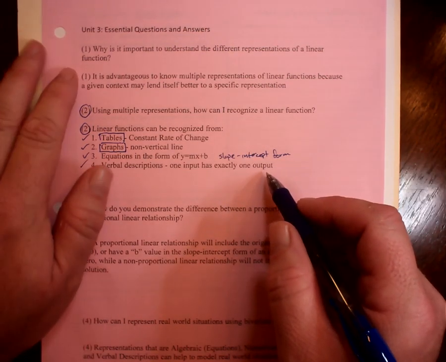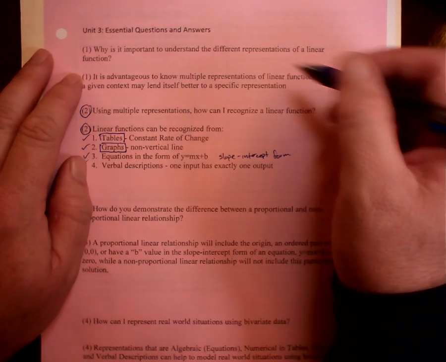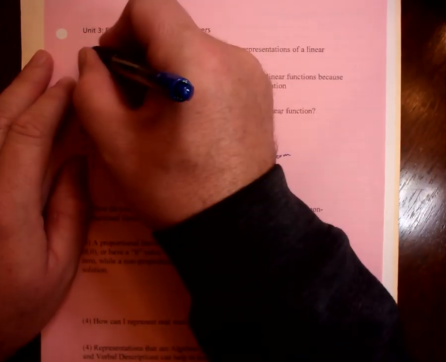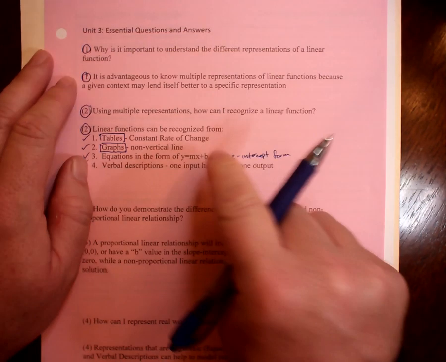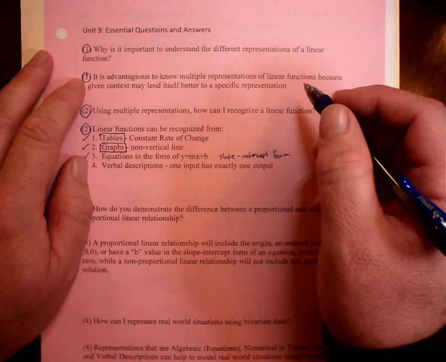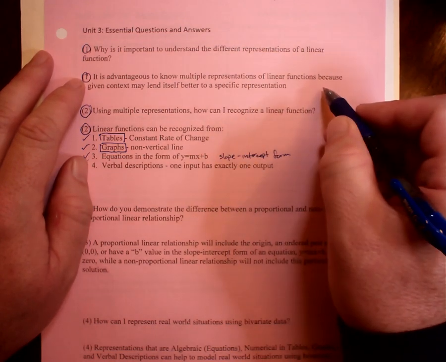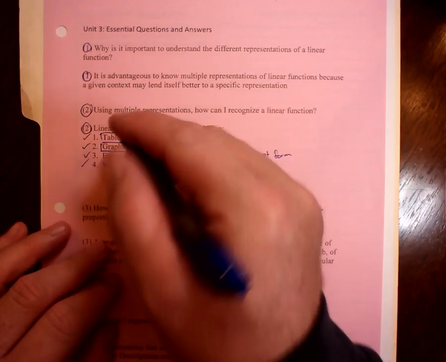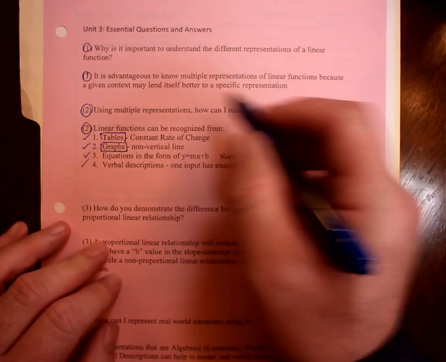Okay, let's go back up to 1. Why is it important to understand the difference between the different representations of a linear function? Okay, so the key to this one is to think that if you can use multiple representations, then depending on the problem type, it may lend itself to a better representation.